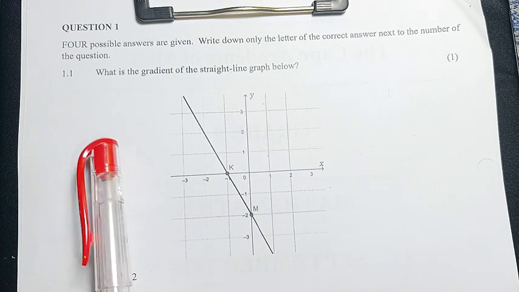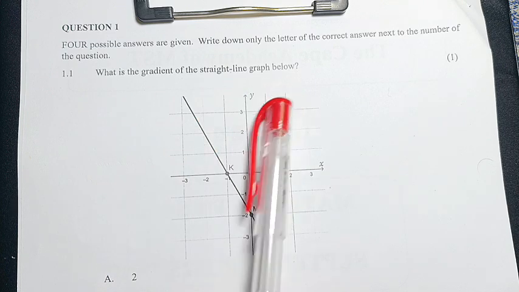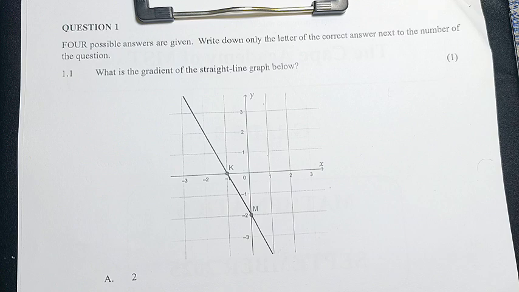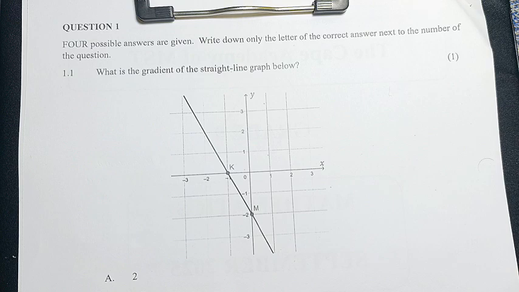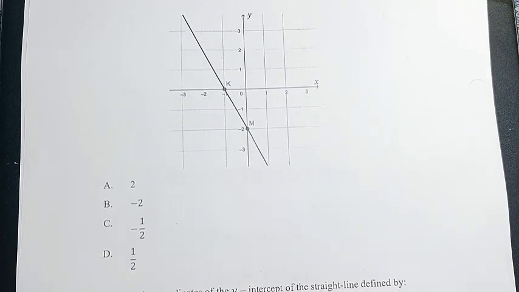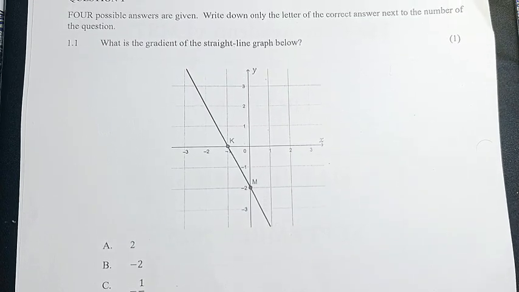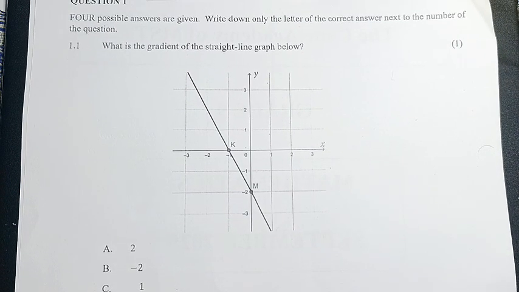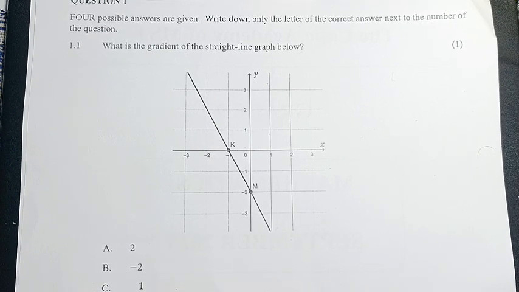The first question says, what is the gradient of the straight line graph below? So this is the straight line graph. We need to find the gradient, and we have four options given, A, B, C, D. We need to choose the correct one. So let's start. We need to visualize the graph. You can solve this question two ways.